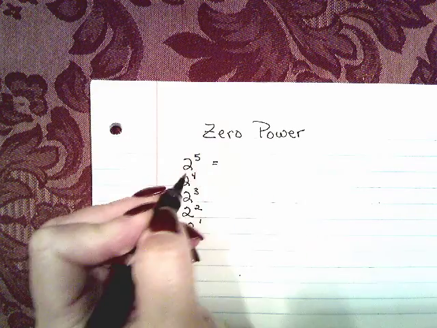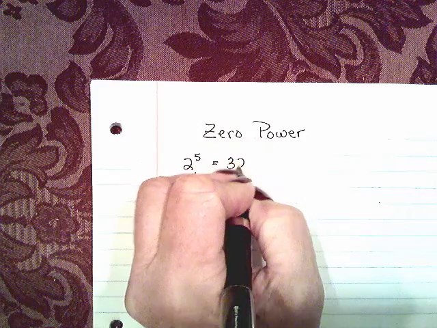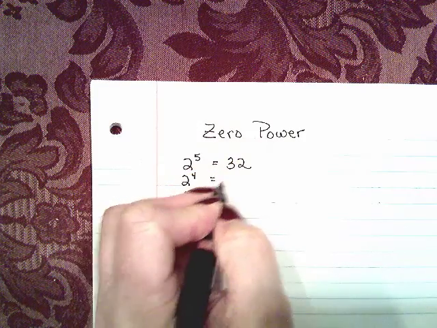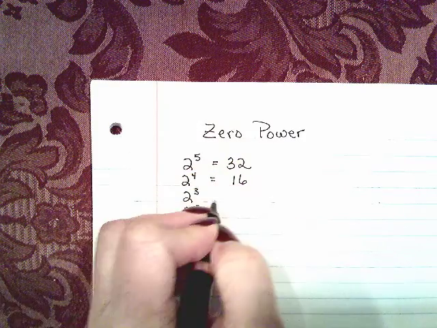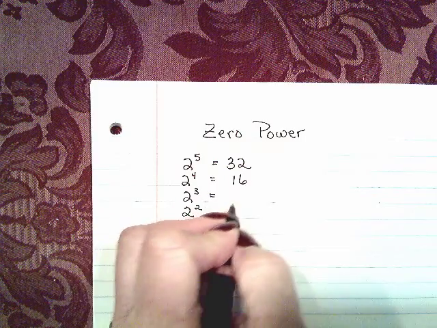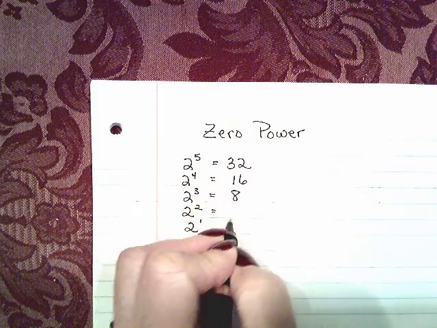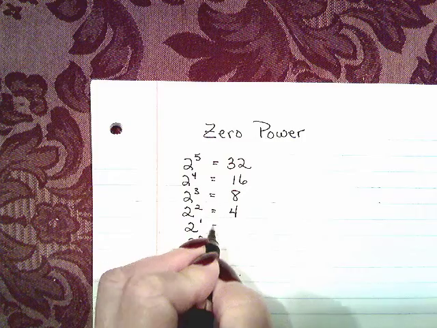And then I want you to give me the standard form for that exponent. So 2 to the 5th power is 32. 2 to the 4th power is 16. 2 to the 3rd power is 8. 2 to the 2nd power is 4.